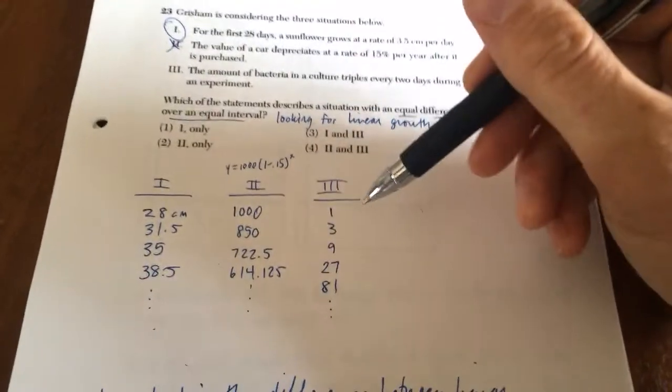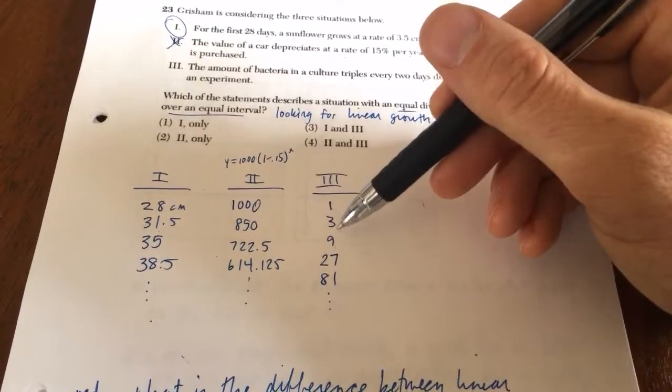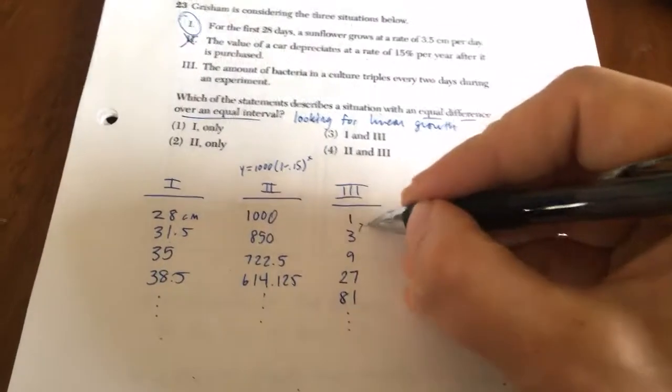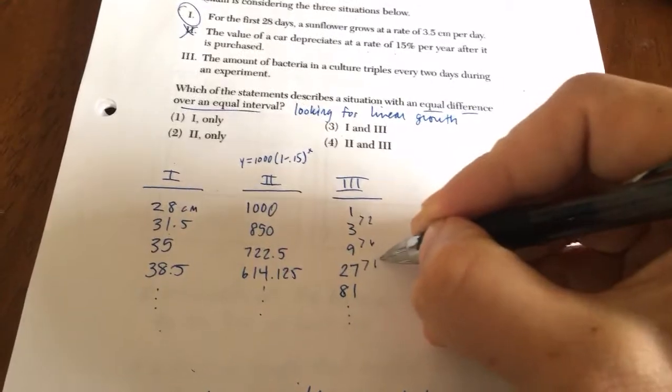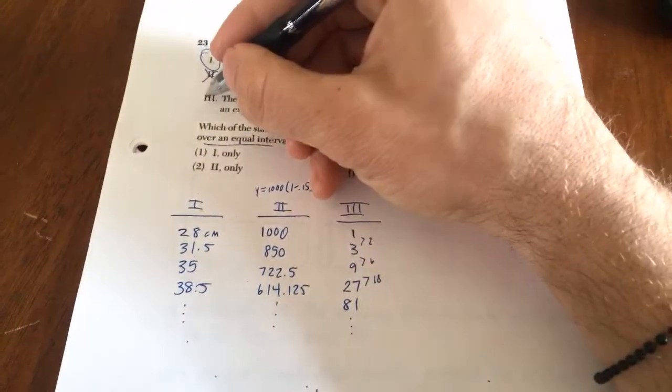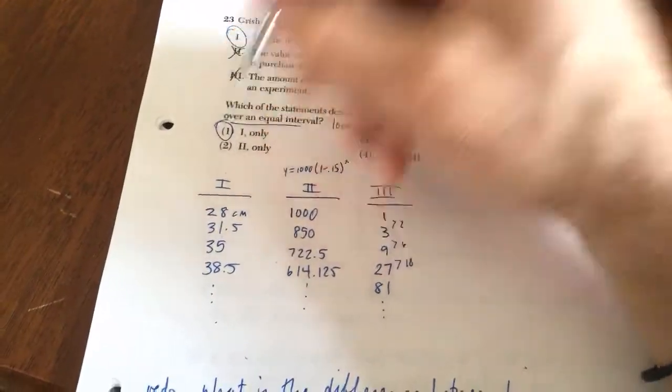In a culture, say you had 1 bacteria and it tripled, now you have 3, 9, 27. These are all going up. This is going up by 2, this is going up by 6, this is going up by 18. Okay, so it's not that one. Choice 1 only.